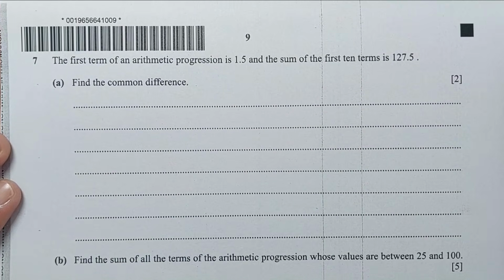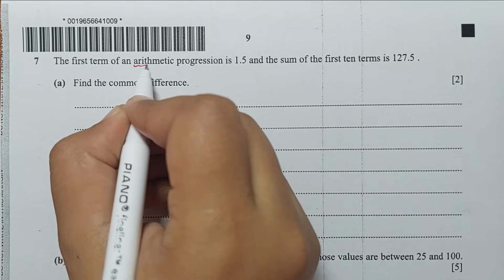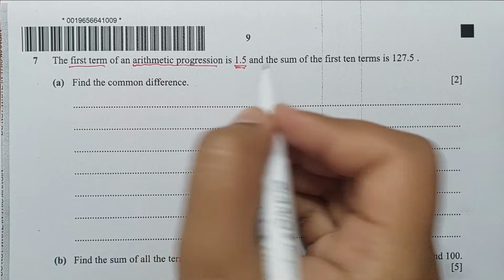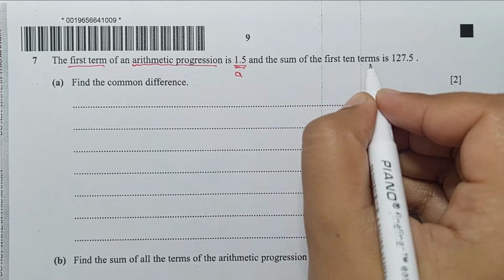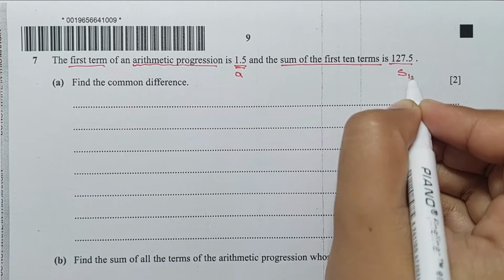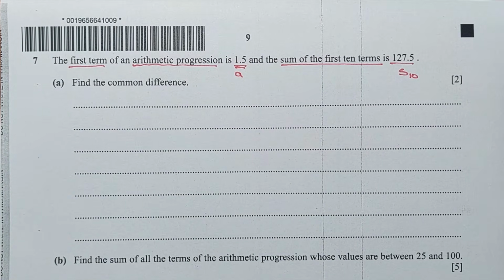Question number 7. The first term of an arithmetic progression is 1.5. That is the A value. And the sum of the first 10 terms is 127.5. Part A, find the common difference, the D value.